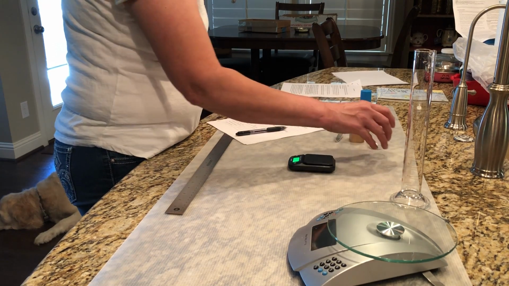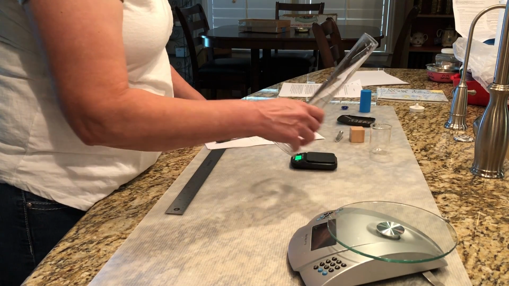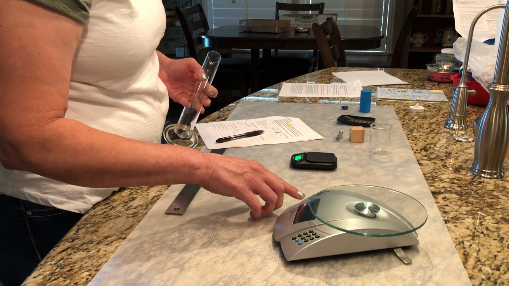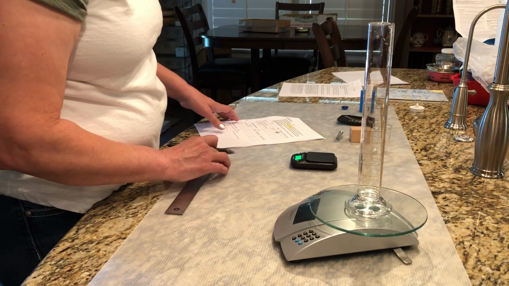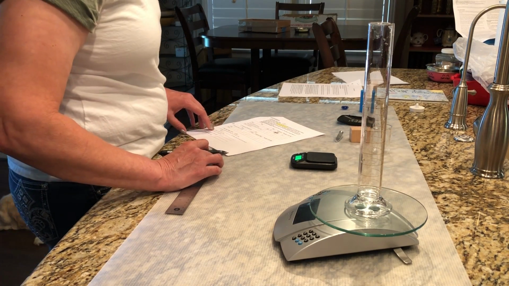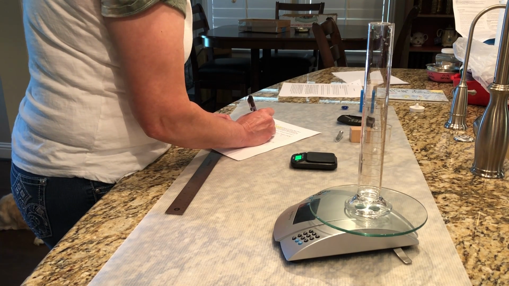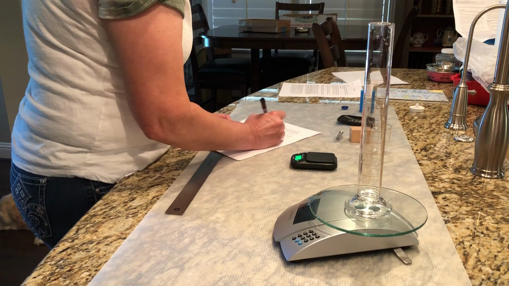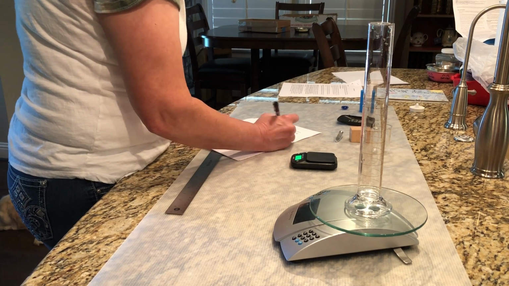All right, the weight of the cylinder. This scale won't measure my cylinder, so I've got another one here. And the weight of this beaker is 0.135 kilograms. So the estimated digit would be the 5, and number of significant figures would be 3.